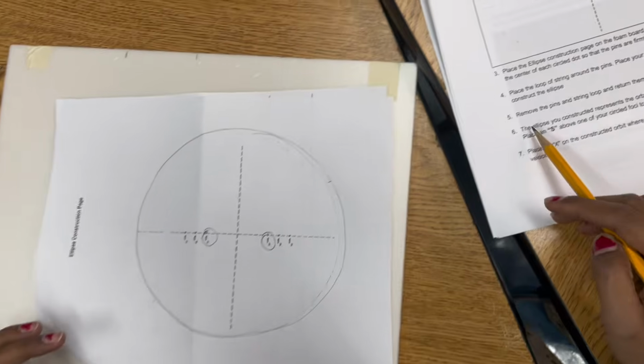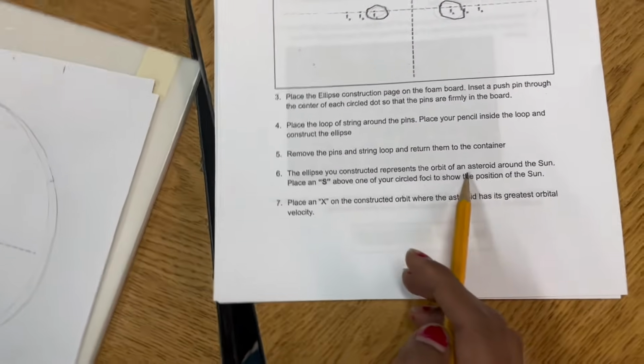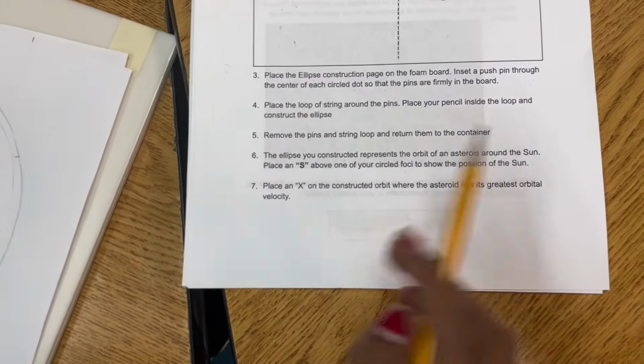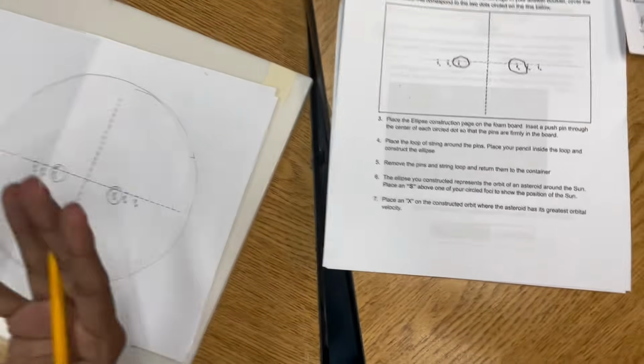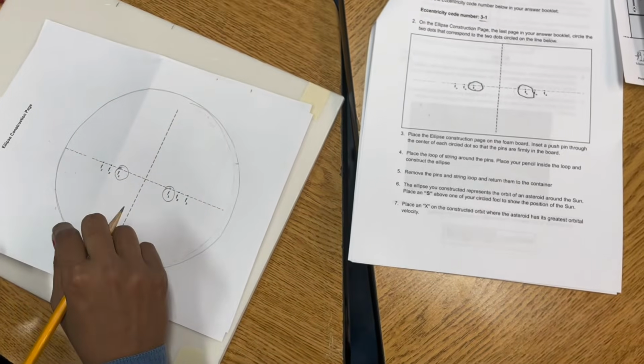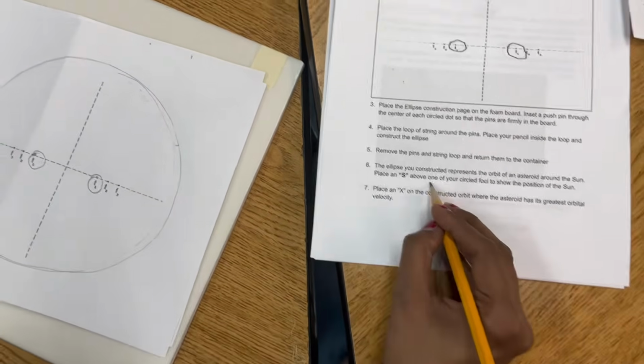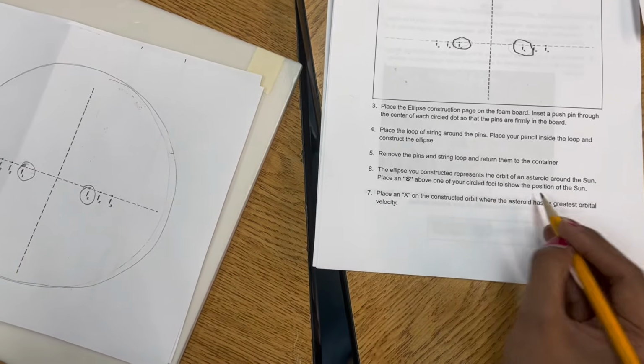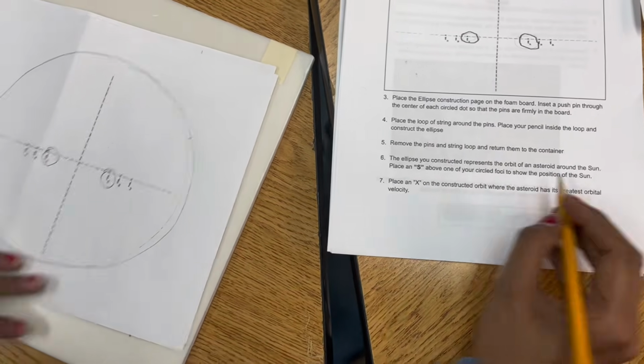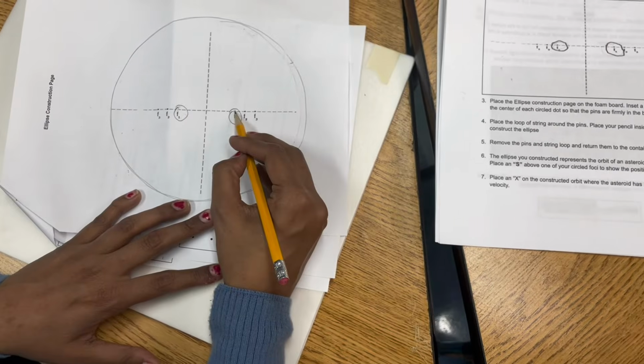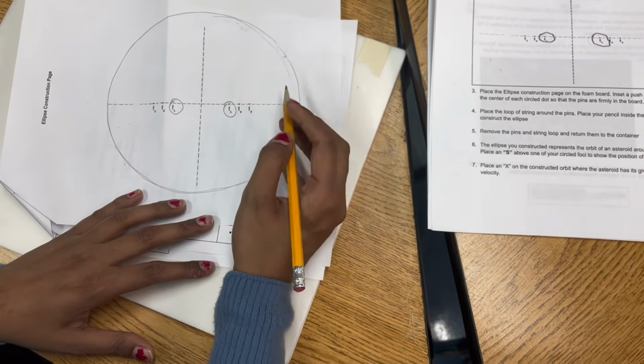Number 6 says the ellipse you constructed represents the orbit of an asteroid around the sun. We're drawing the orbit of an asteroid going around the sun. Now it says place an S above one of your circled foci to show the position of the sun. Your foci are the circles that you drew around those dots. One of them is going to be the sun.